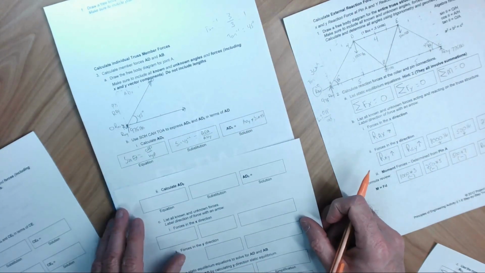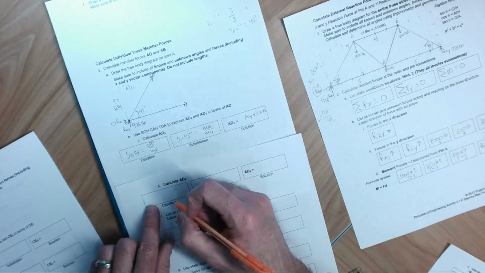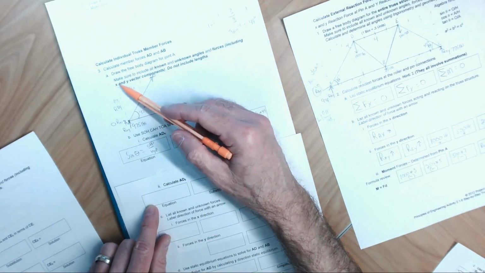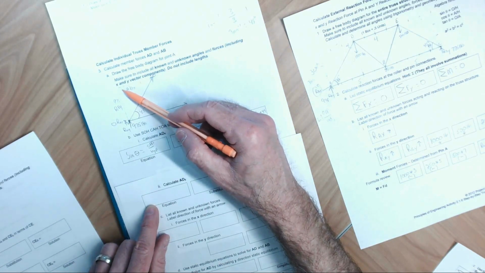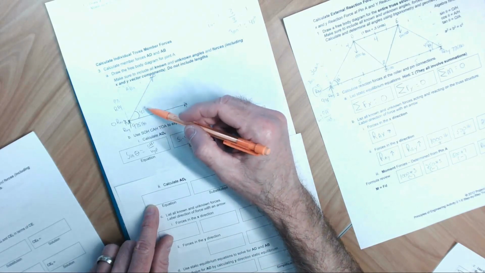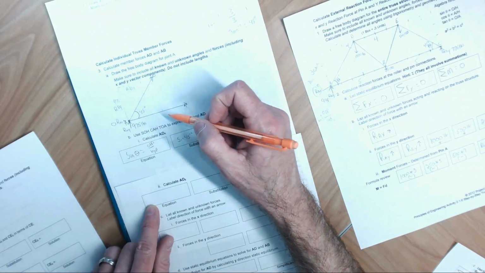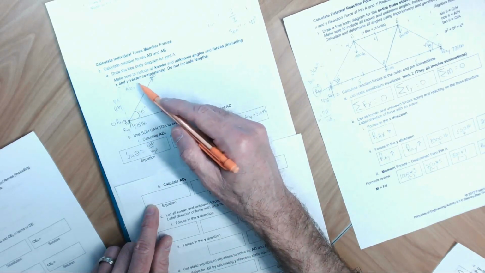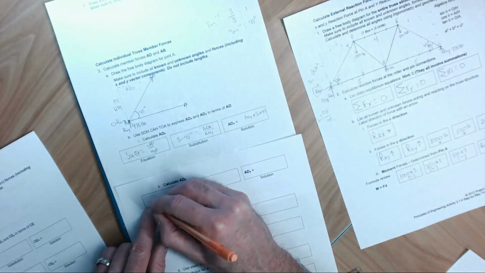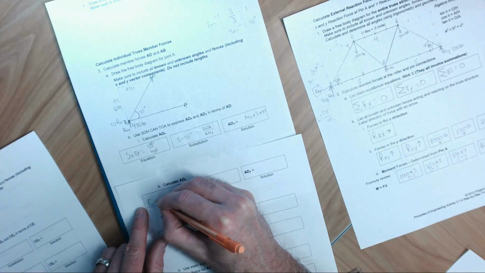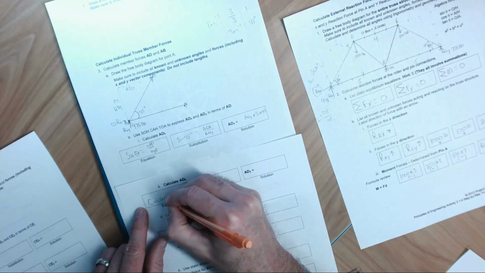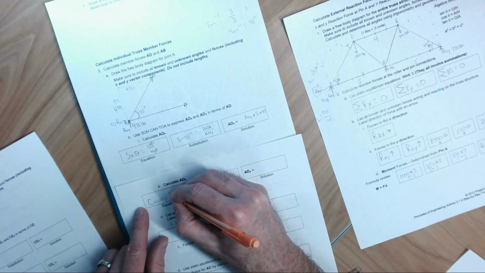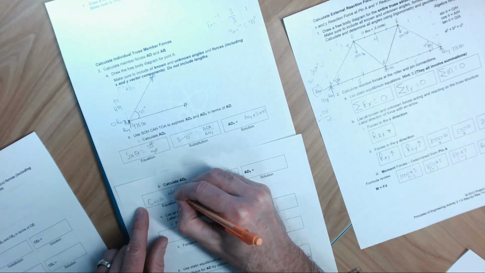Now to find ADY. Well, ADY is going to be this line, so this line is going to end up being cosine. Cosine theta equals adjacent over hypotenuse.